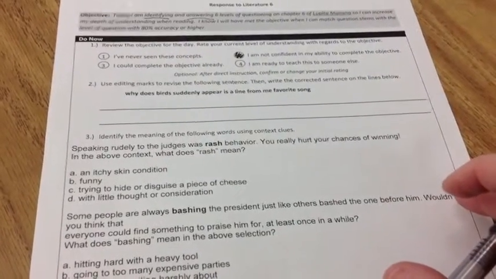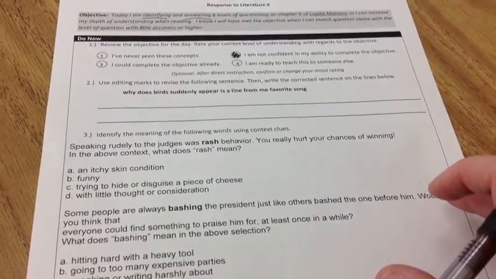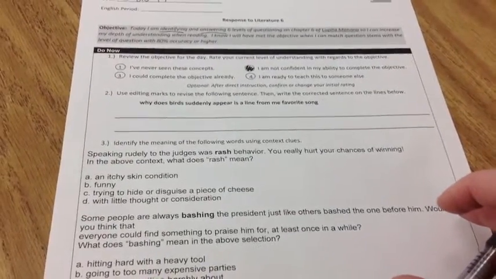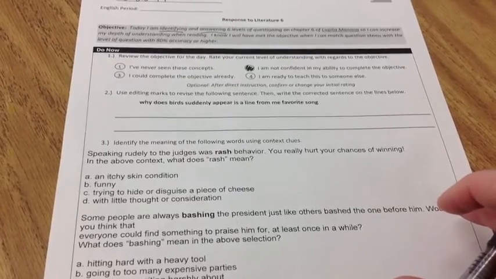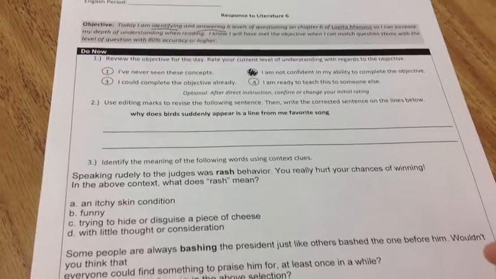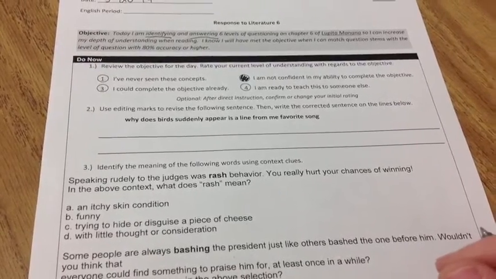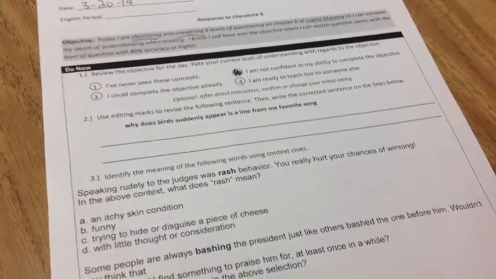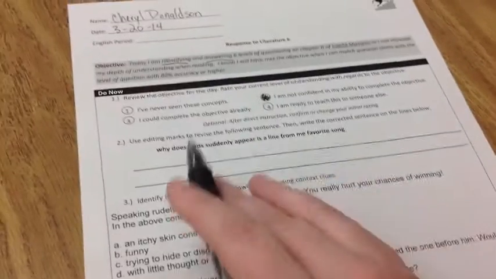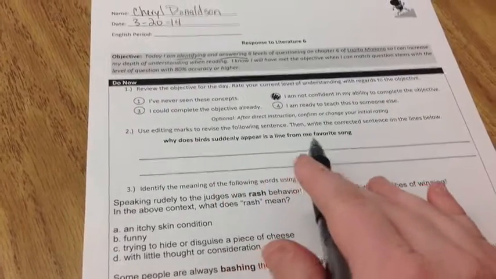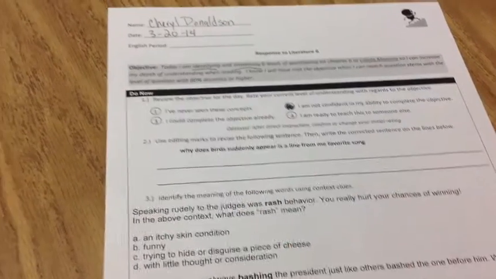Number 2, use editing marks to revise the following sentence. Then write the corrected sentence on the line below. Please push pause and make the corrections on your own. When you're ready to check your answers, you can hit play. Great, let's go ahead and review the sentence corrections together. Okay, the sentence is, "Why does birds suddenly appear?" is a line from my favorite song.